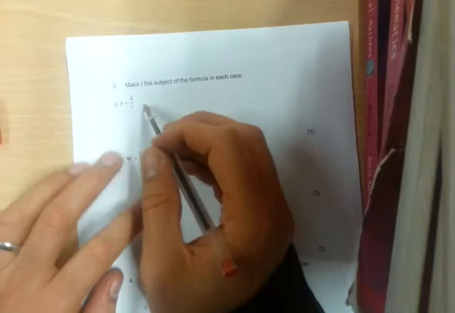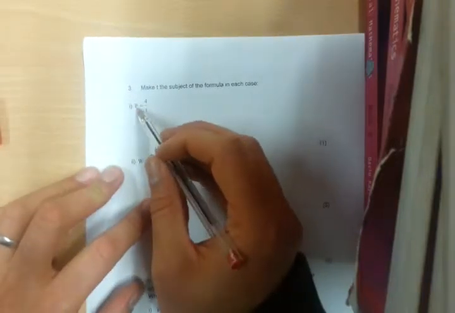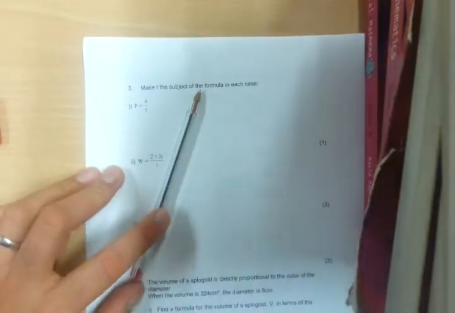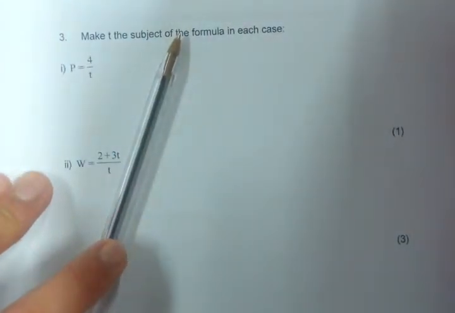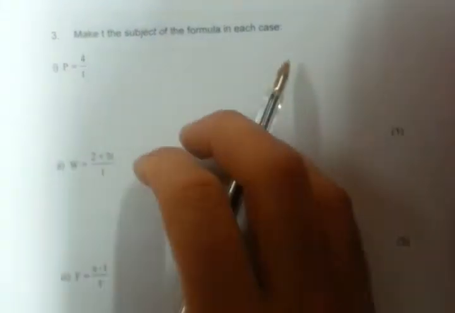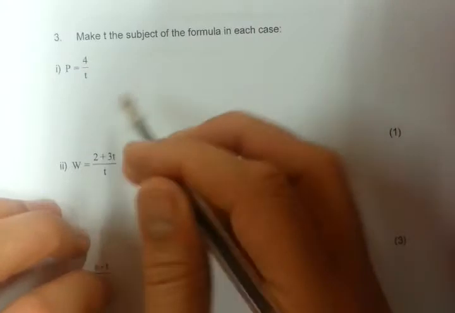So if this goes slightly out of focus. There we go, that's better. Let me zoom in a tiny bit. That's better, isn't it?